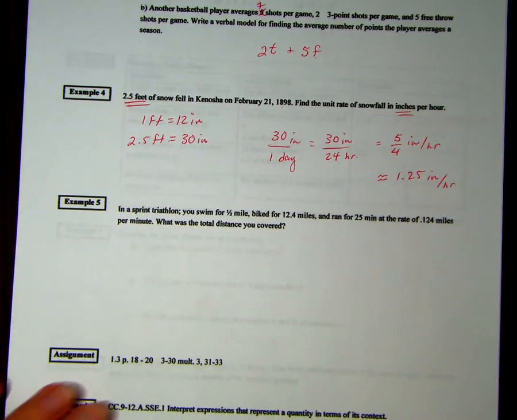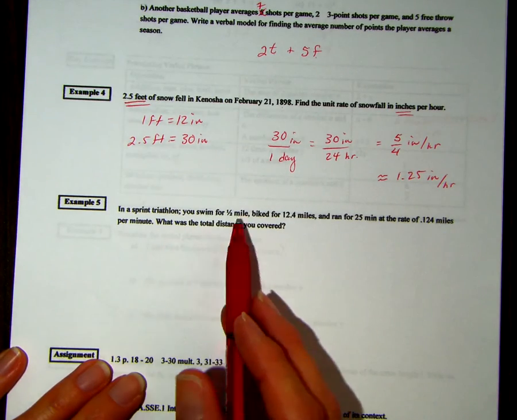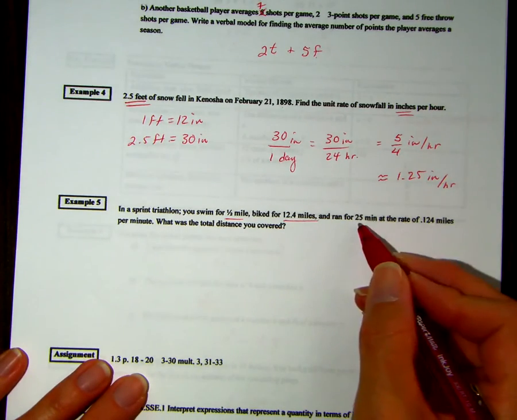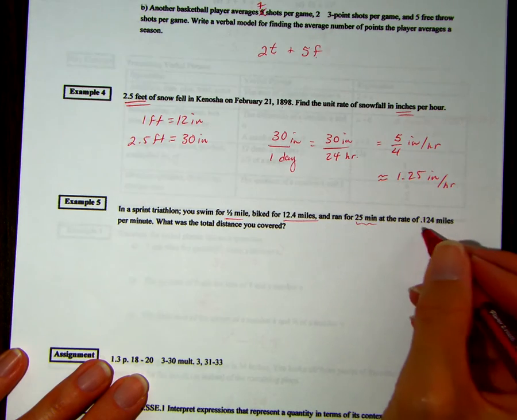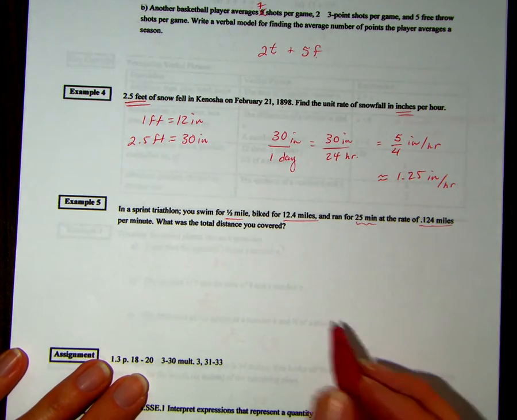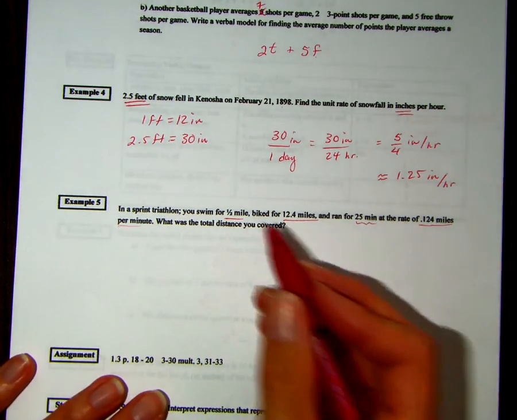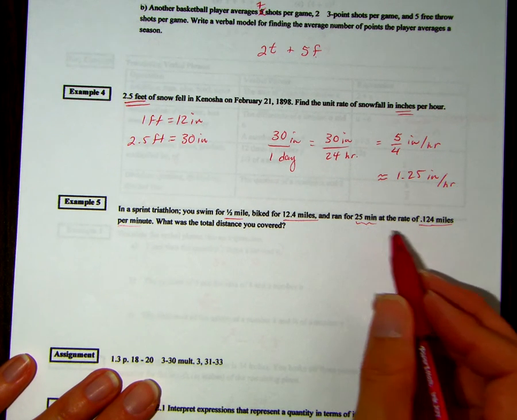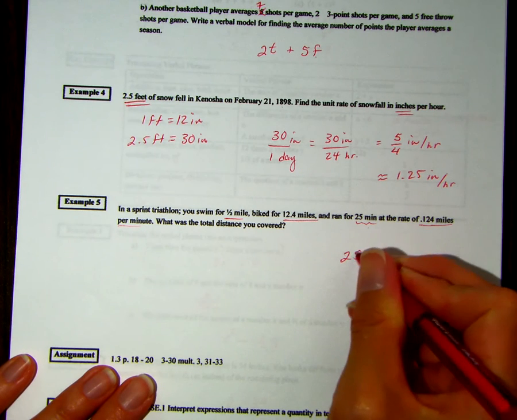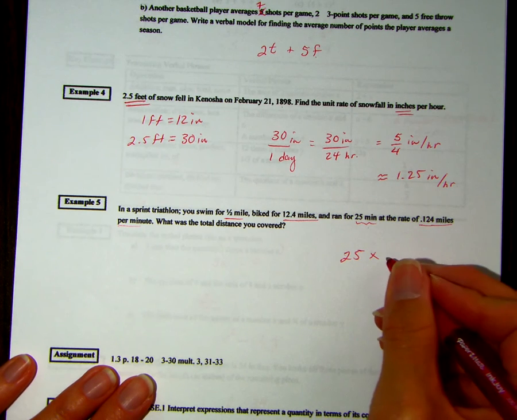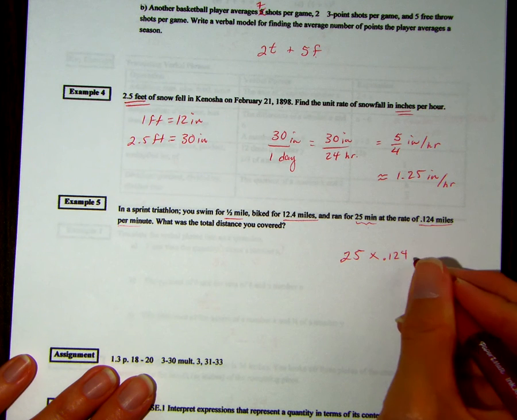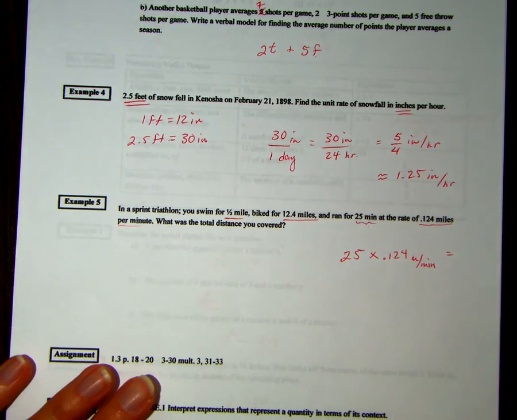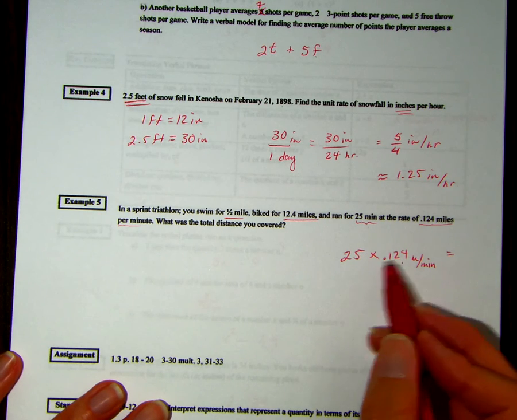Example 5, last one. In a sprint triathlon, you swim for this much, you bike for this much, and then you ran 25 minutes. Notice this is a time, not a distance, at this rate per minute. Where's your total distance? Well, we can add these two up, but I can't add that up because that's a time. But if I take this 25 minutes and multiply by the rate, 0.124 miles per minute, we will get a total distance because distance is equal to the rate multiplied by time.